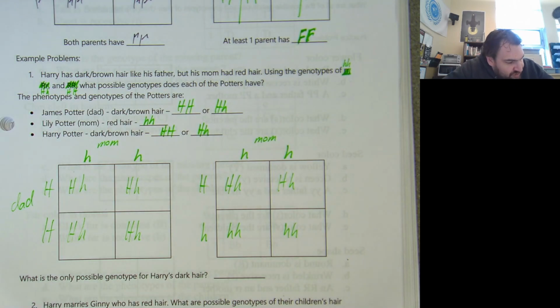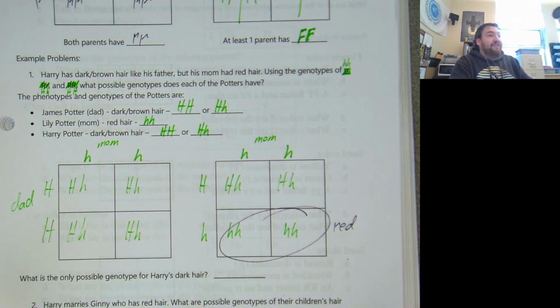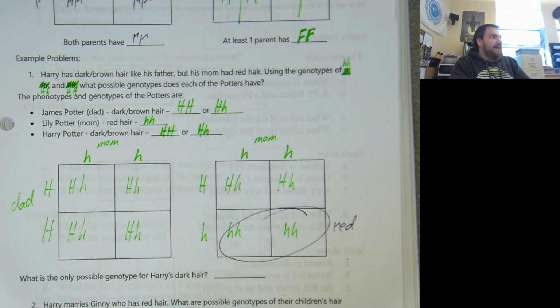But if you look, there is an interesting little tidbit of information that we can pull out here. What's interesting about what these genotypes are revealing? Does anyone see anything interesting? Yes, Evelyn. There's only two that have red hair. These two are definitely red. All of the other ones then have to be brown. And what's interesting about them? They're all heterozygous. Yeah.